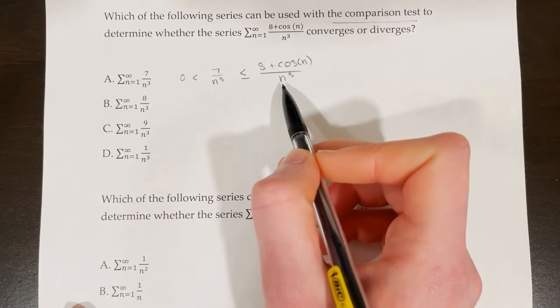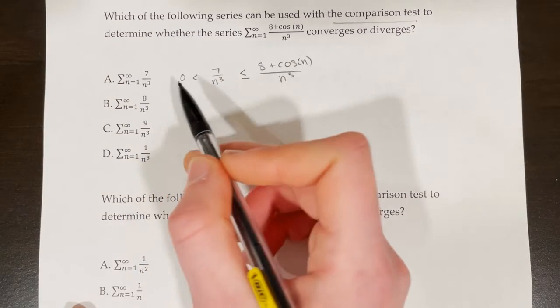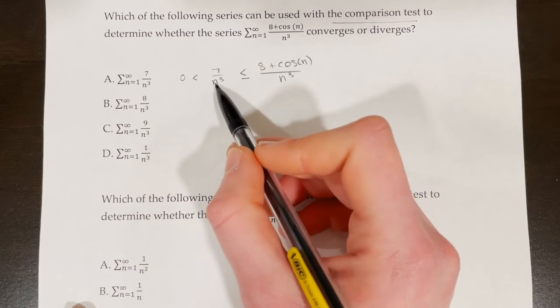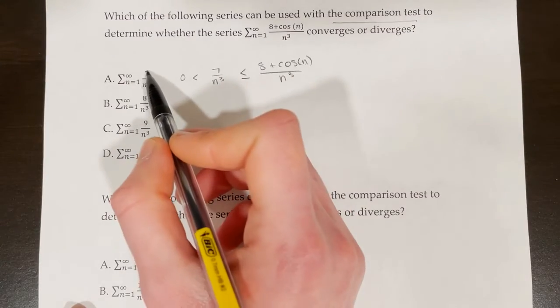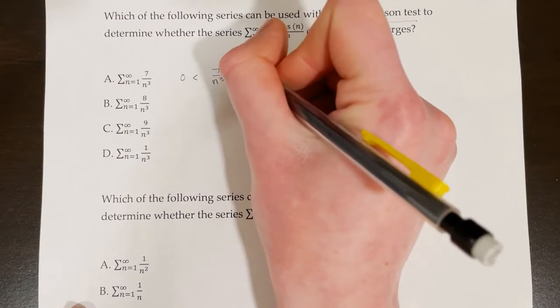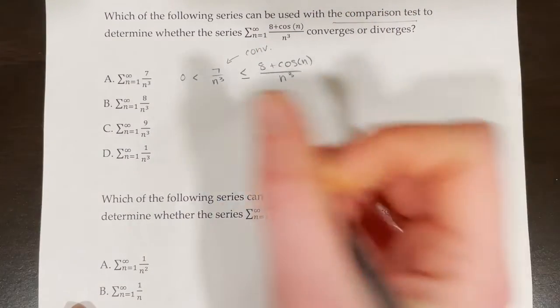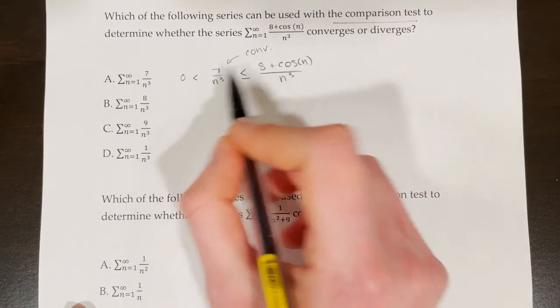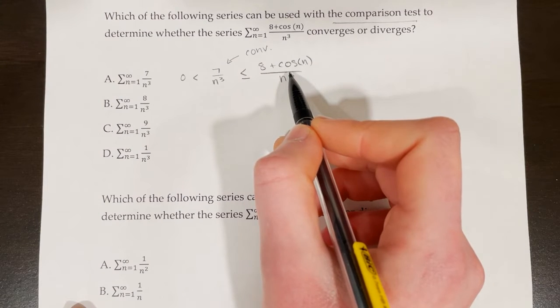So then what we have to do is determine, does this series of 7 over n cubed, is that a converging or diverging series? Based on our value of p, which in this case is 3, and we can even use the p series when we don't have a 1 on top, we can still use that test, this series is going to converge. However, this is a problem because if we have something that is greater than a converging series, that doesn't give us a lot of information about the convergence or divergence of the series.